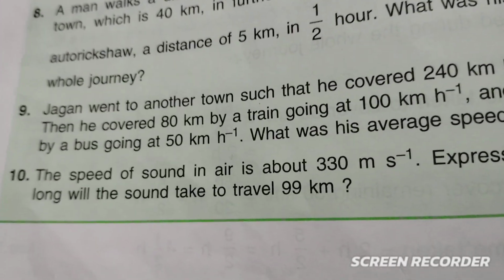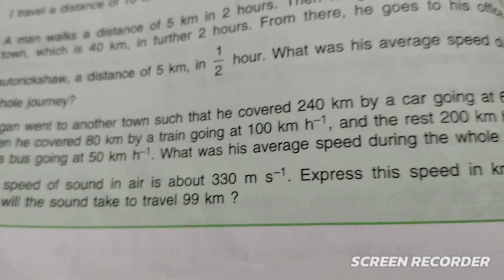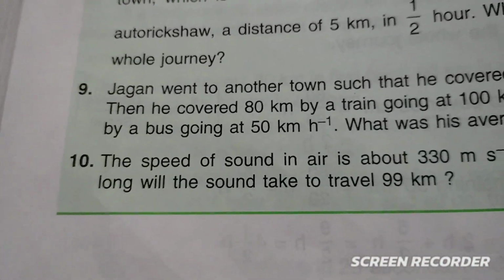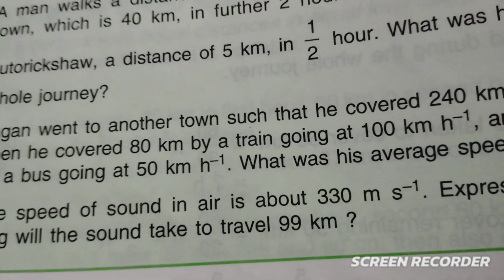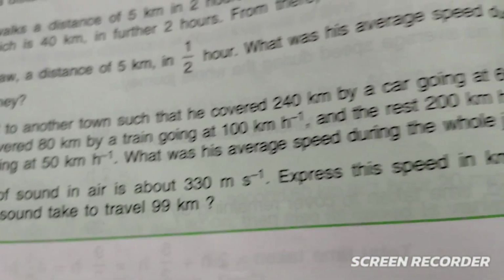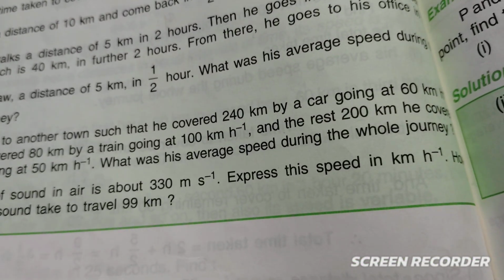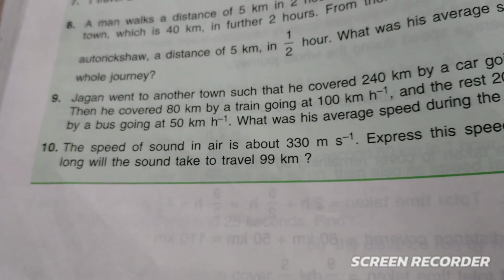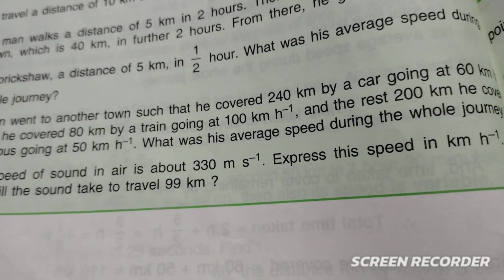Jagan went to another town such that he covered 240 km by a car going at 60 km per hour. Then he covered 80 km by a train going at 100 km per hour, and the rest 200 km he covered by a bus going at 50 km per hour. What was his average speed during the whole journey?